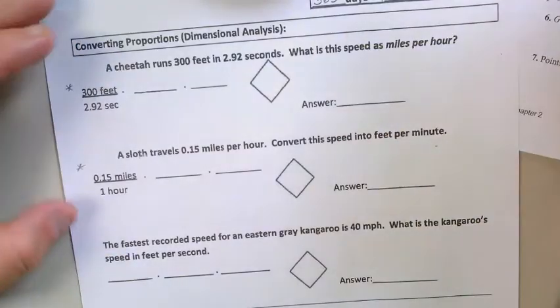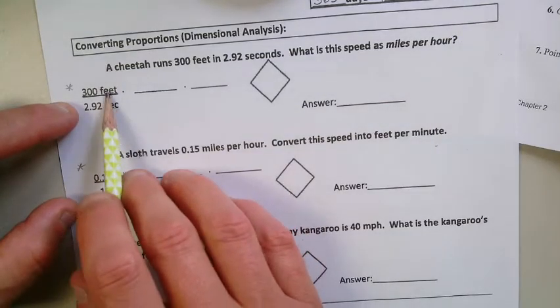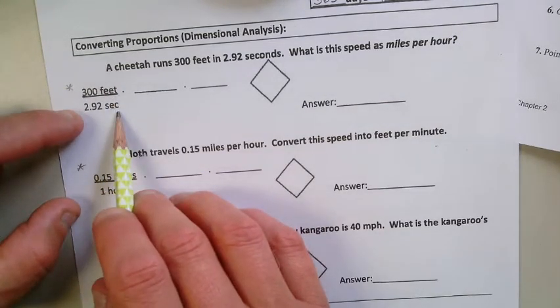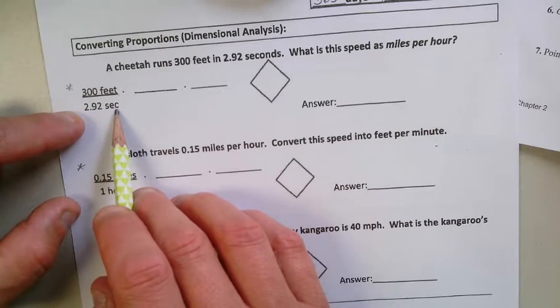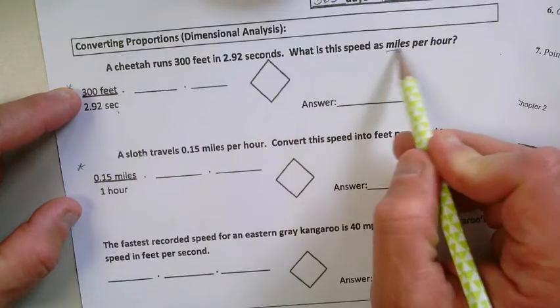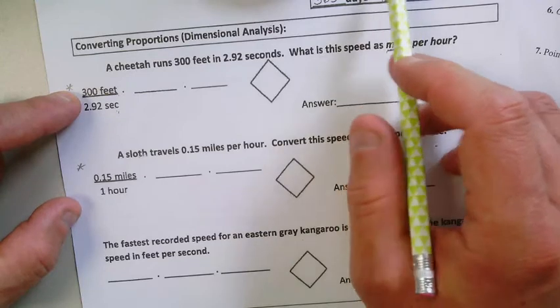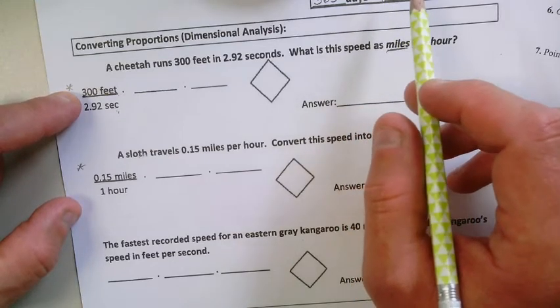Okay, so as I look at this next portion right here, it says this: a cheetah runs 300 feet in 2.92 seconds. Okay, what is that in miles per hour? Well, when we're talking feet per second, feet in 2.92 seconds, I'm going to put them over the top of each other. 300 feet in 2.92 seconds. Okay, now what I have to think about is how do I convert these feet to miles? Well, we have a conversion up here that says for every 5,280 feet, there's 1 mile.